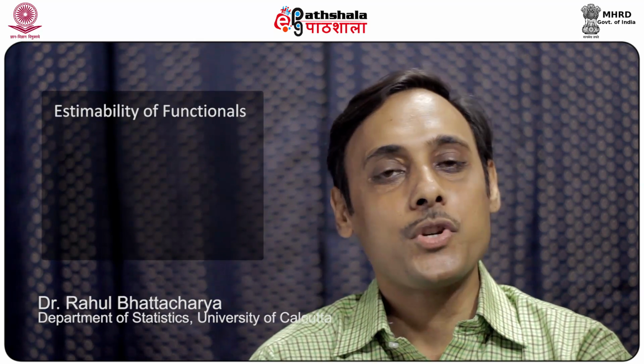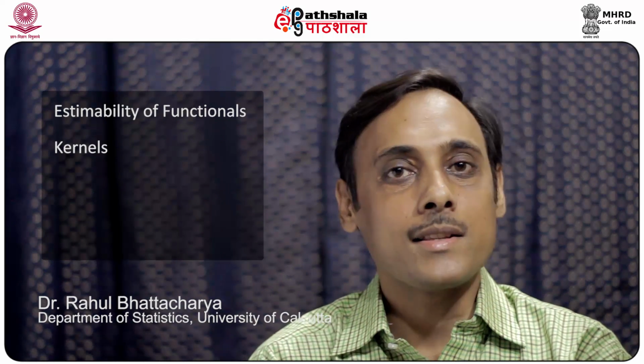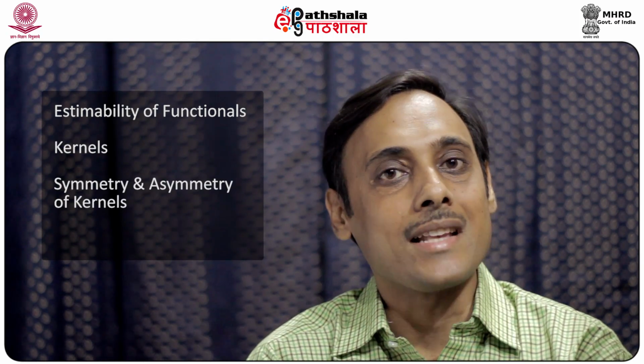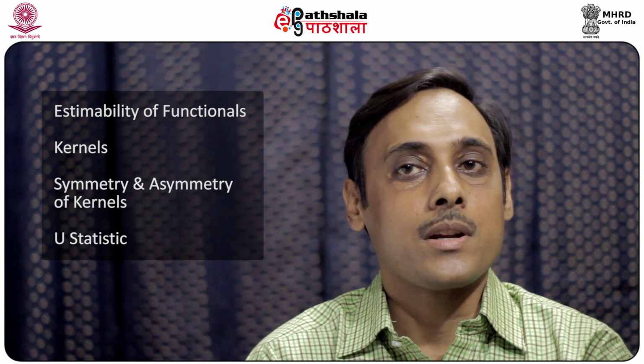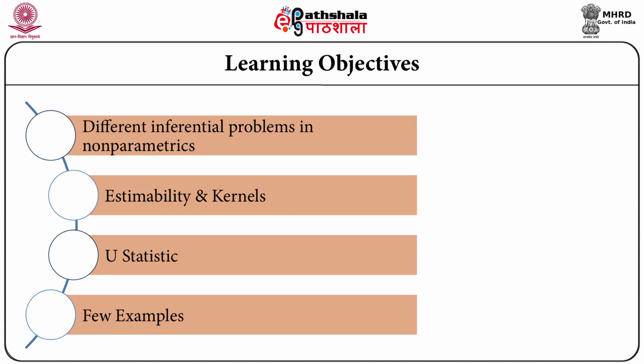In this module, we shall introduce the concept of estimability of functionals. We shall introduce the concept of kernels and some associated issues. We shall define symmetry and asymmetry of kernels, supported by a number of examples. Lastly, we shall explain the concept of U-statistic as parallel to unbiased estimation in parametric inference. All these are supported by a number of examples.